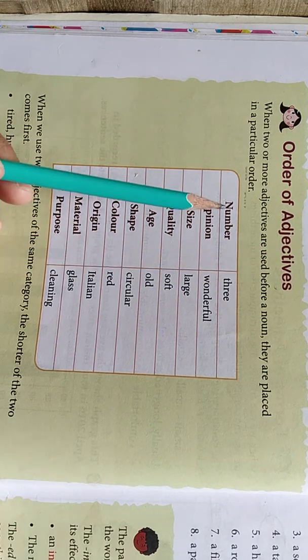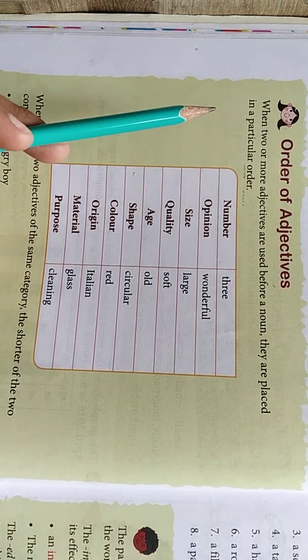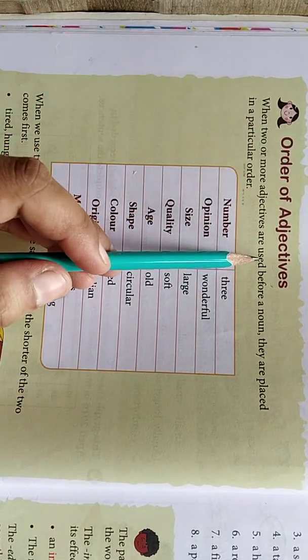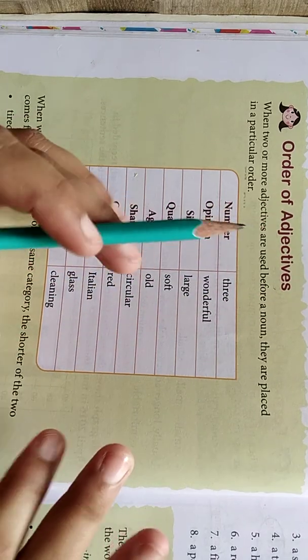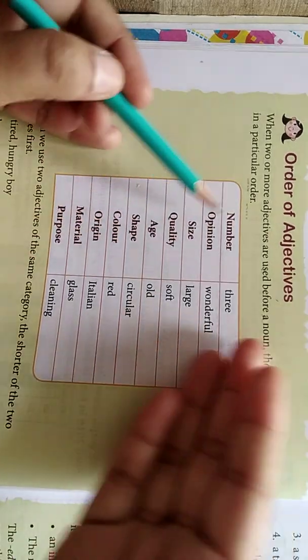Order of adjectives. In which order? If in a sentence there are more than 2 adjectives, what will be the order? When 2 or more adjectives are used before a noun, what will be the order? So here is a particular order.